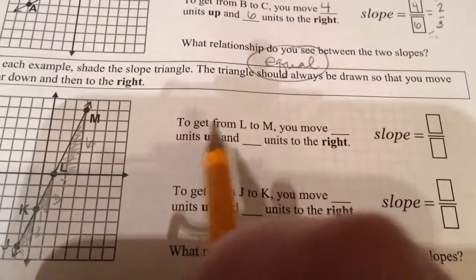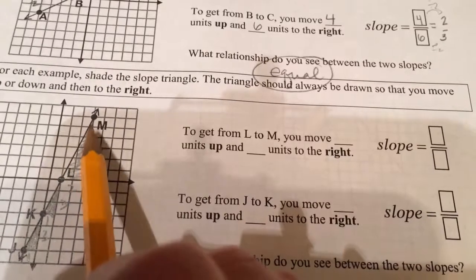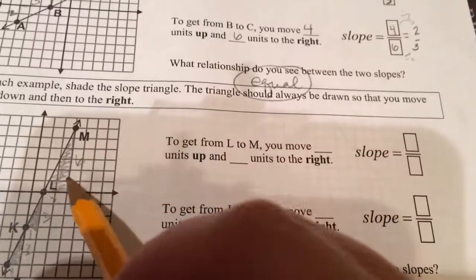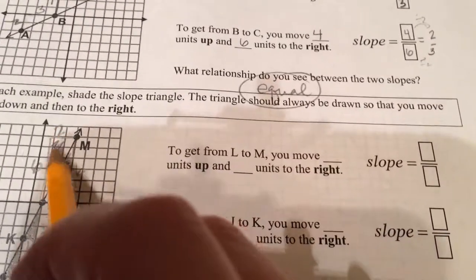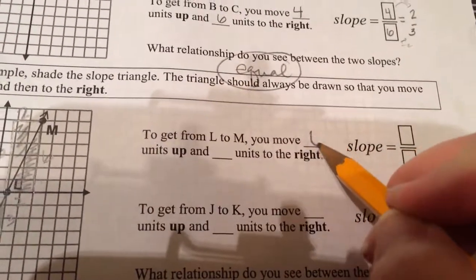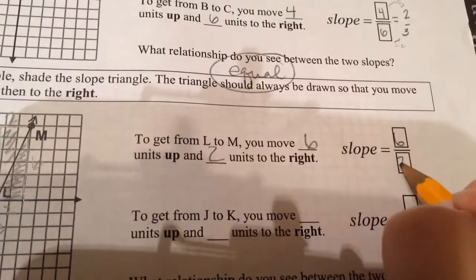All right, so I have my triangles. To get from L to M, you move 6 units up and 2 to the right. I drew mine backwards, but I could draw it over here, 6 and 2, and it's exactly the same thing. I just have to keep track of what is my rise and what is my run. So I went up 6 and 2 to the right, so my slope is 6 to 2.